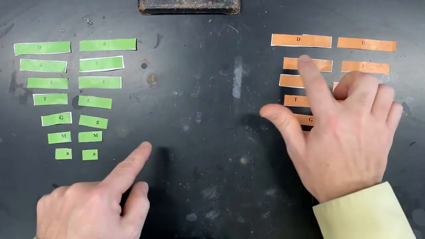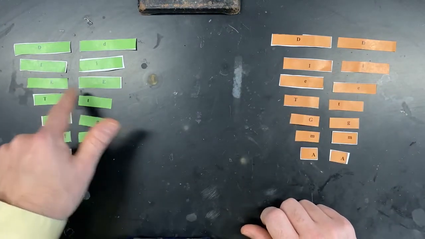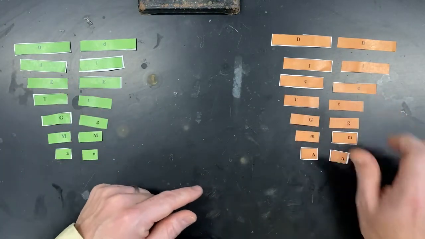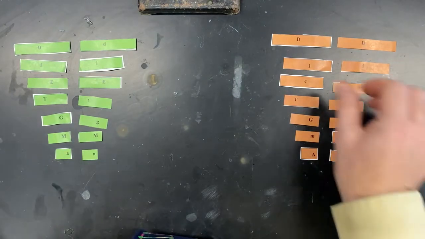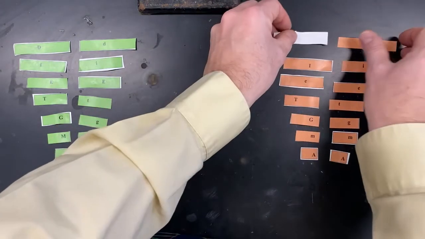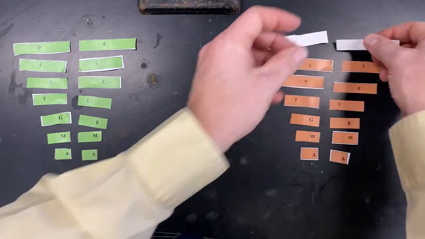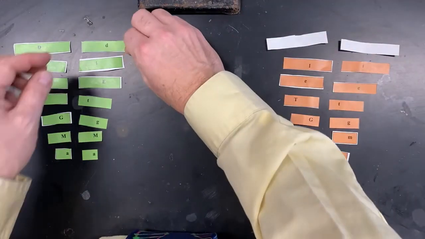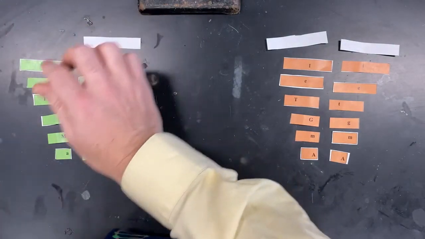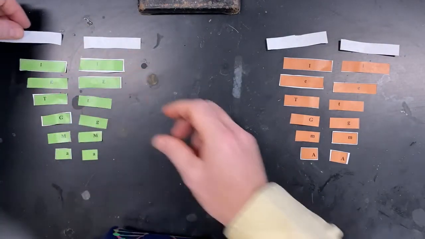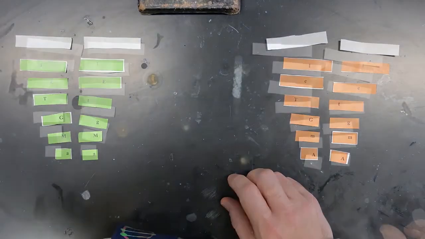So I've got two I's over here in the third position, two E's in the third position, so on and so forth. So once you have them all set up, the next step is we're going to turn them over, because mating is random, right? You don't know what kind of alleles you're getting from your partner, and so we're going to be random like that as well. So once you get them all situated, go ahead and turn them over so they'll all be upside down just like this.